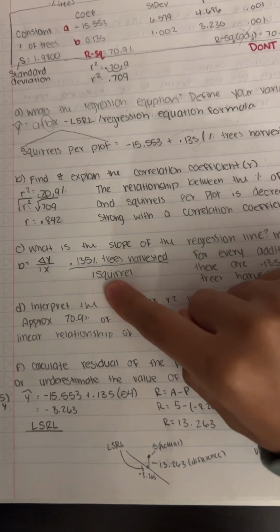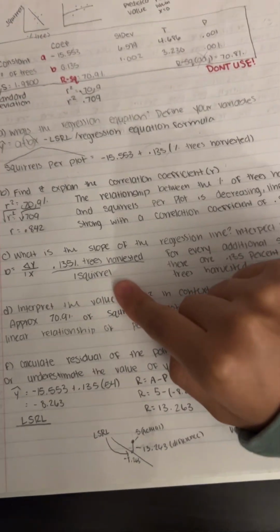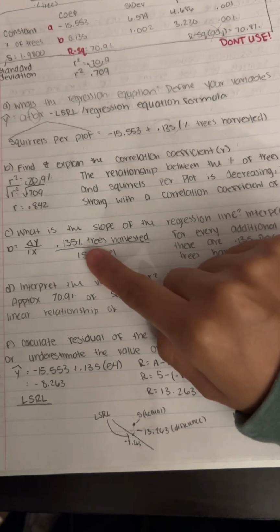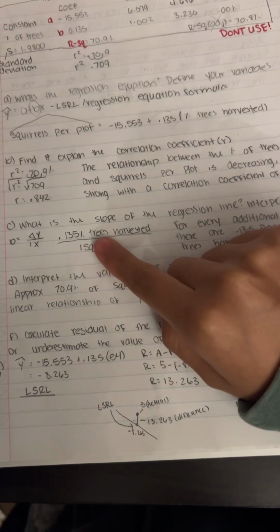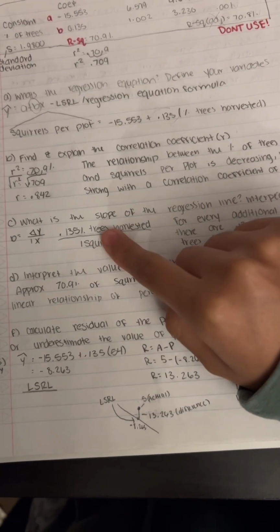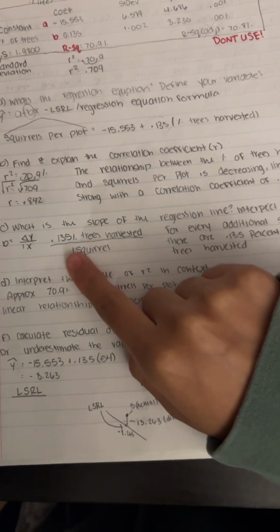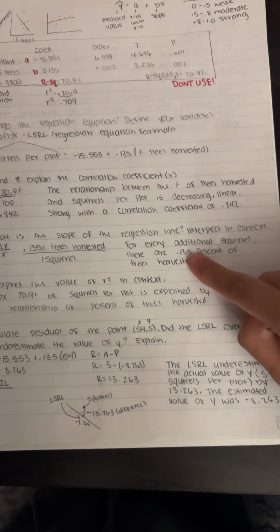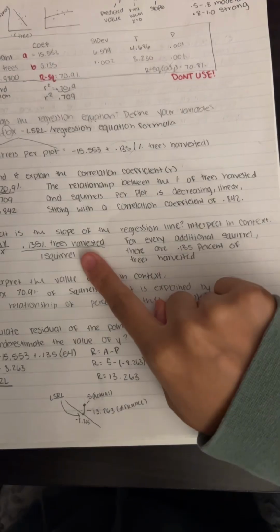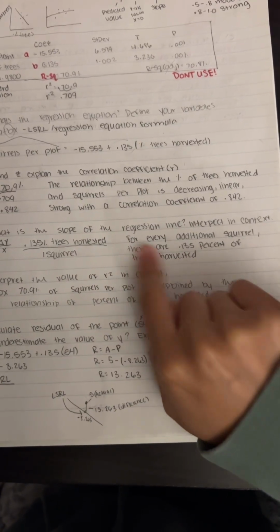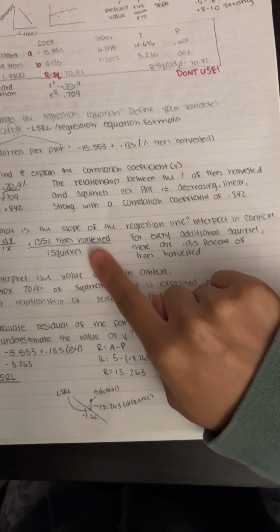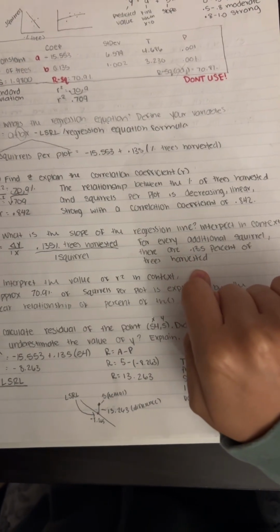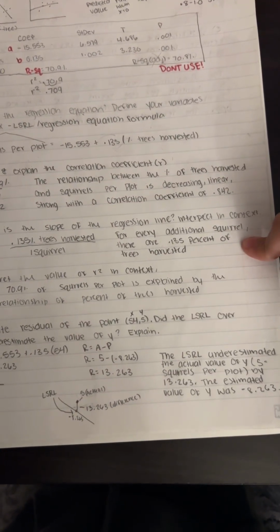It's always going to be 1 on the bottom. I left it as a percentage. I think you can do it either or, like percentage or decimal point. I just thought it was easier to leave it as a percentage. So then when you explain it, you're saying that for every additional squirrel, there are 0.135% of trees harvested. So that's it for this one.